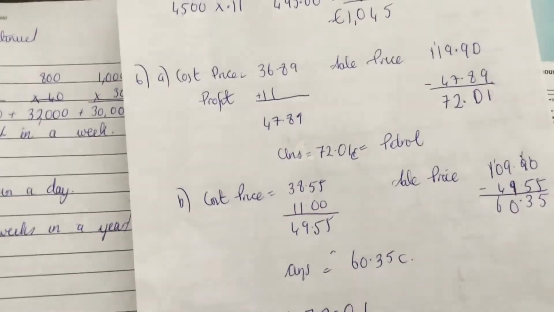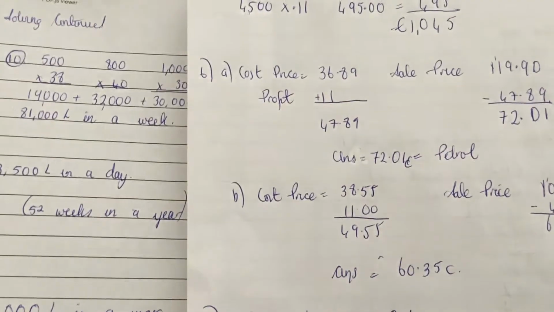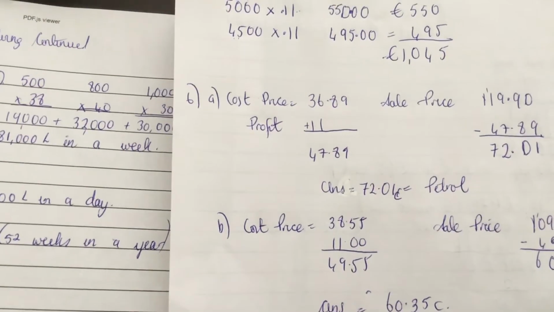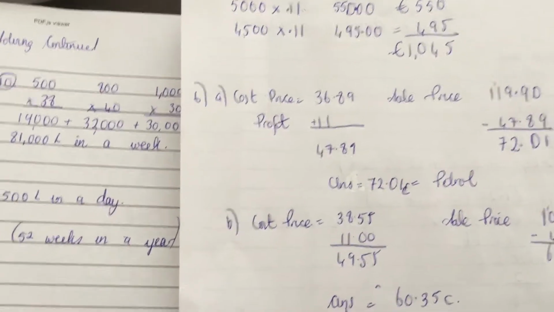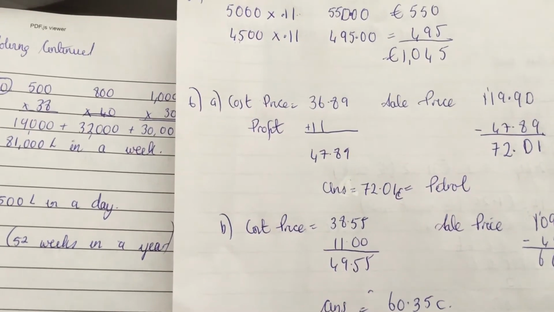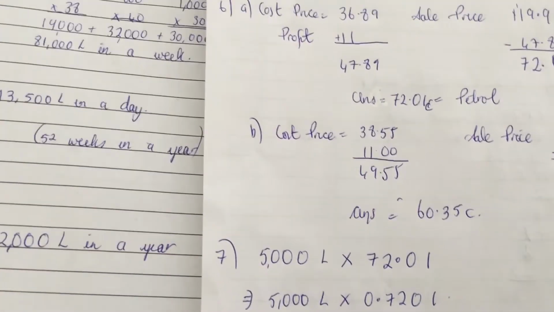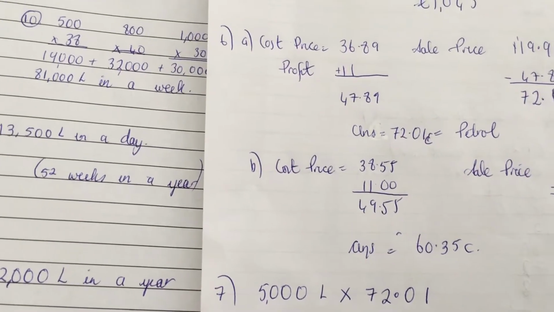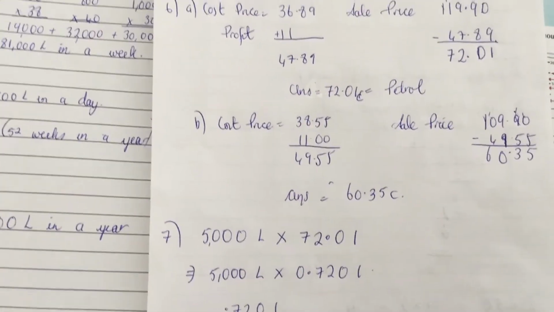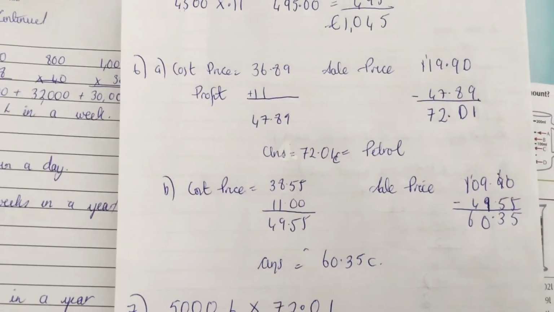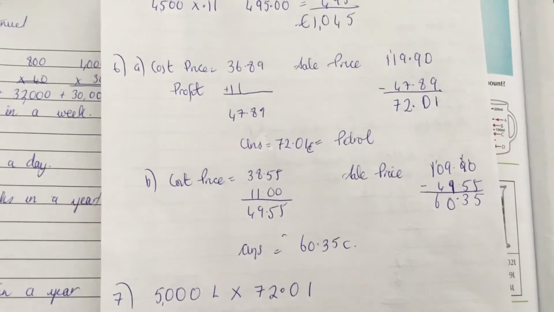So the government is actually getting 72.01 cent, sorry guys. So that's what they're getting for every litre. They're getting 72.01 cent, so 72 cent, okay?